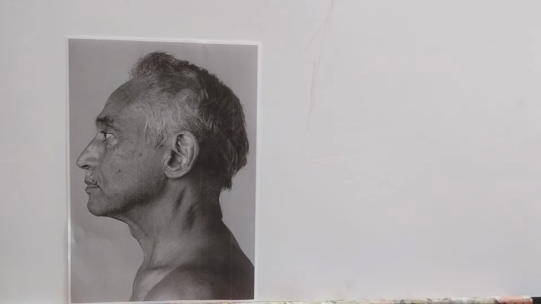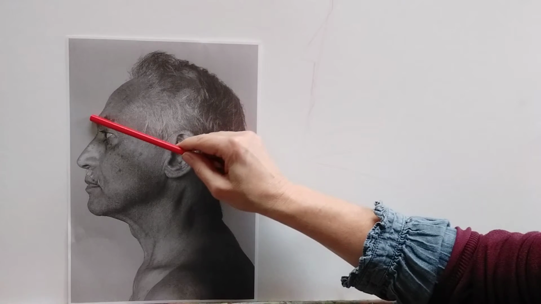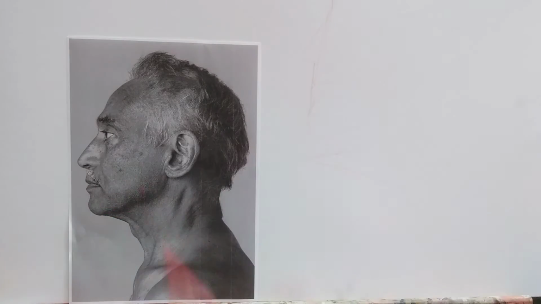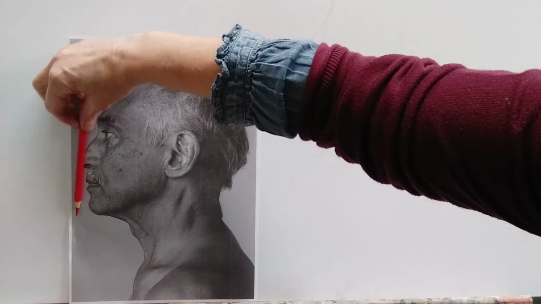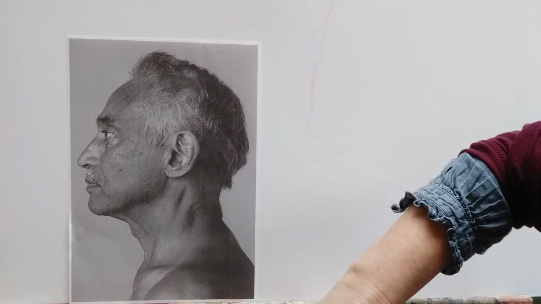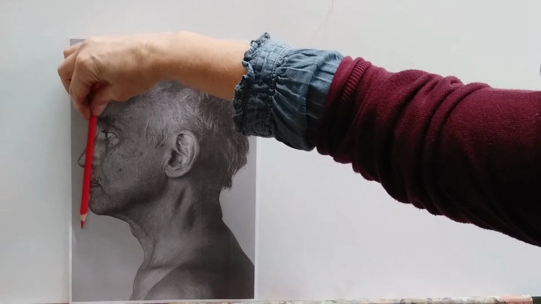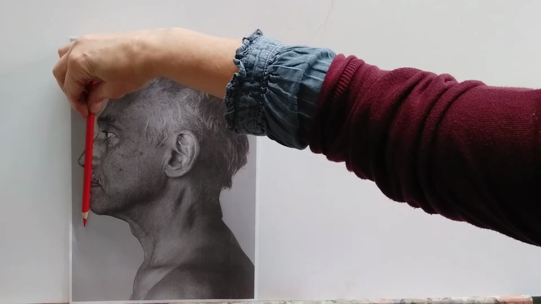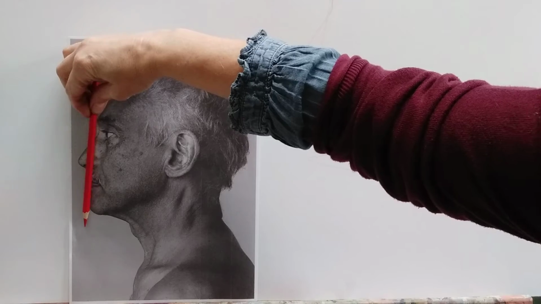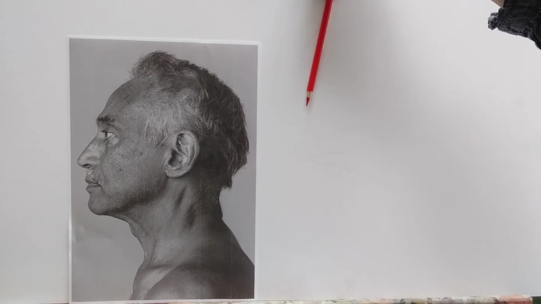Everyone, I'm just going to do a quick demo of a side profile drawing. I made a little bit of a start here. We're going to start from the brow line to the chin. What you want to do, if you're working from a photograph, is very easy. You just line your pencil up and then take that angle over to your paper, okay?